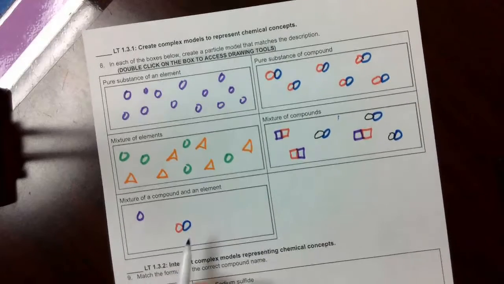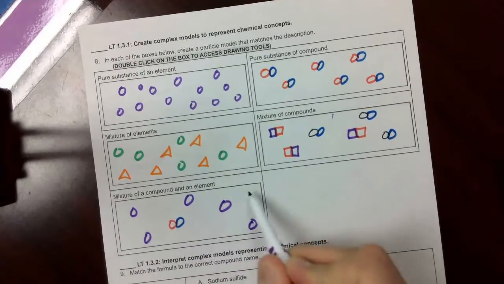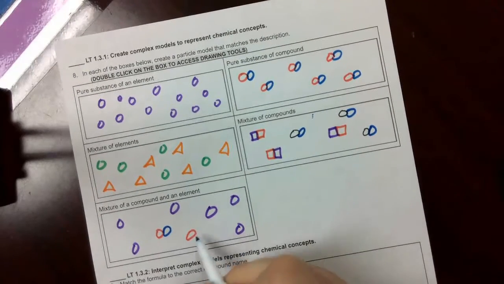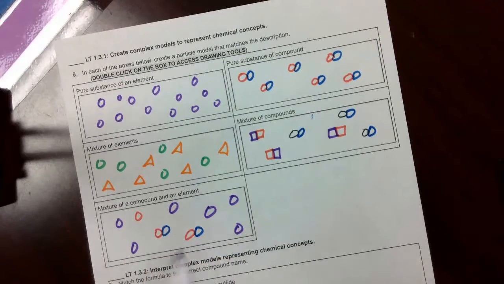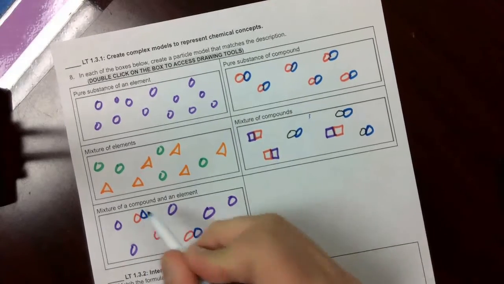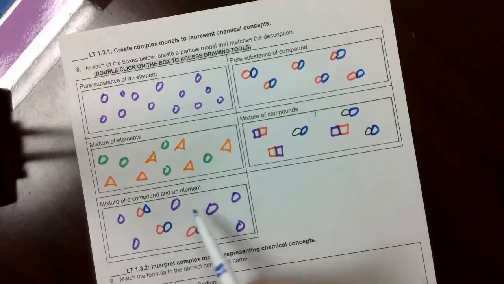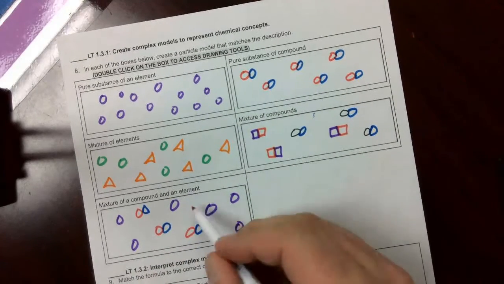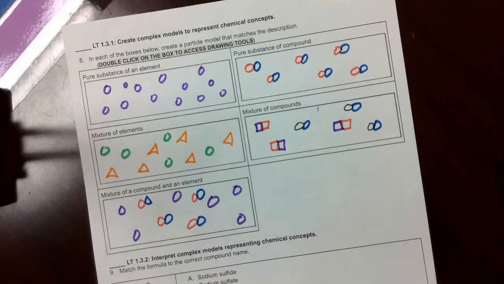I've got one that's an element and one that's a compound. Let me draw a bunch of these elements in here, and then I'll go around and draw a bunch of our compound. And these are mixed together. Right? And it's important that we show them not touching. The 2 different things. The compound has to touch those 2 pieces, but the element does not touch the compound. So this is a good representation of a mixture of an element and a compound. There we go.